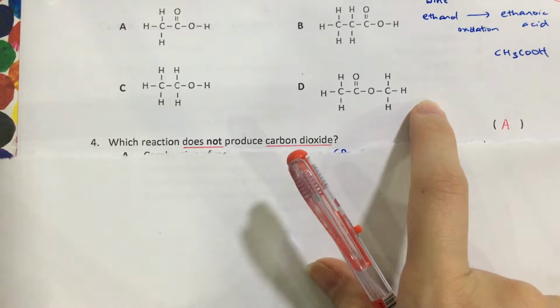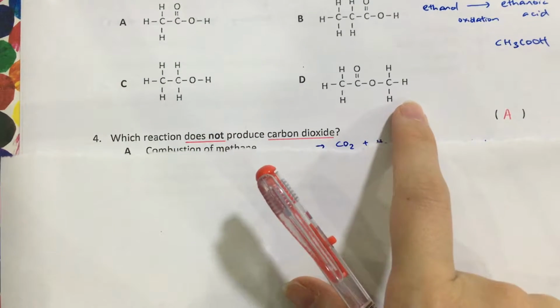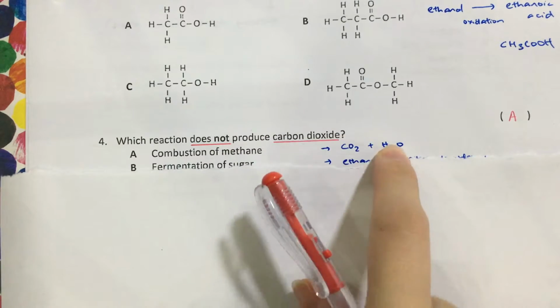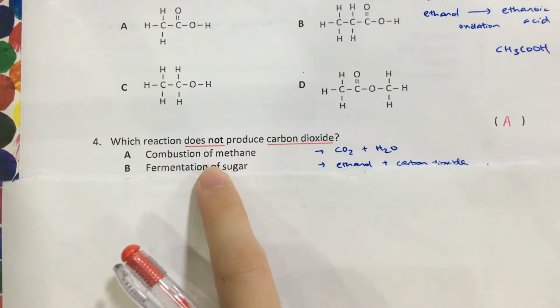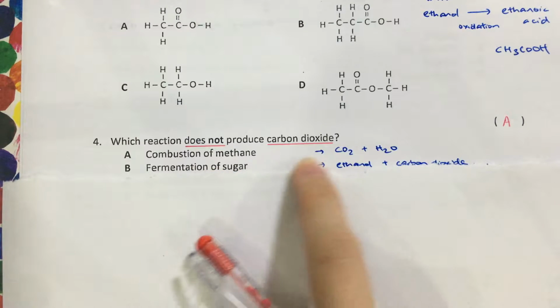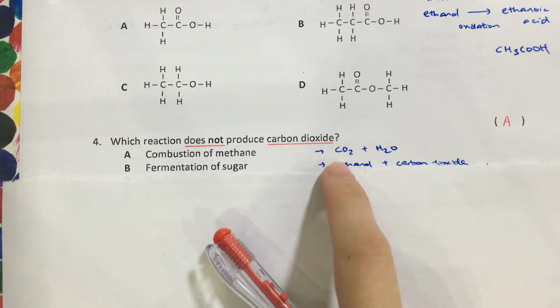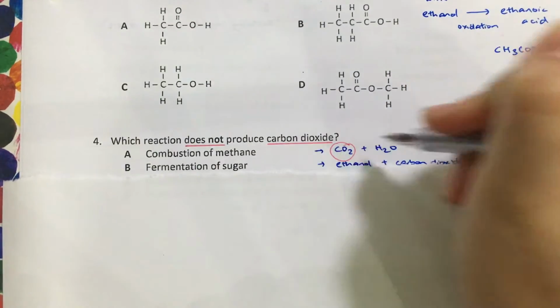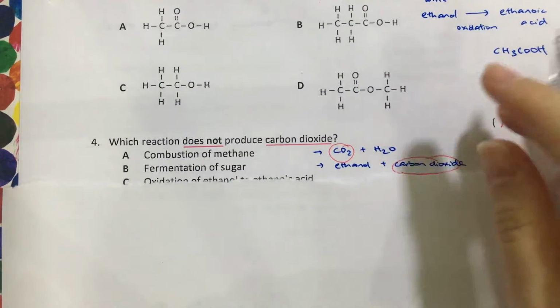Okay, next. Which reaction does not produce carbon dioxide? Complete combustion will give you carbon dioxide and water. Fermentation, which is glucose in the presence of yeast, becoming ethanol and carbon dioxide. So in A, we have carbon dioxide. In B, we have carbon dioxide.